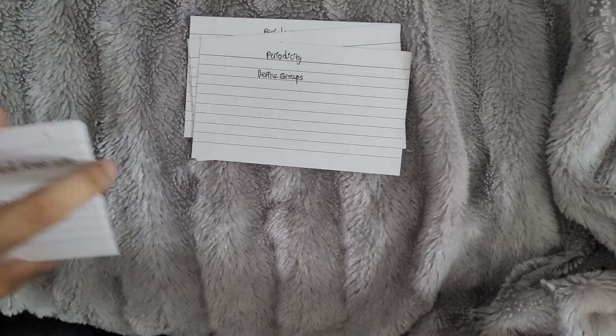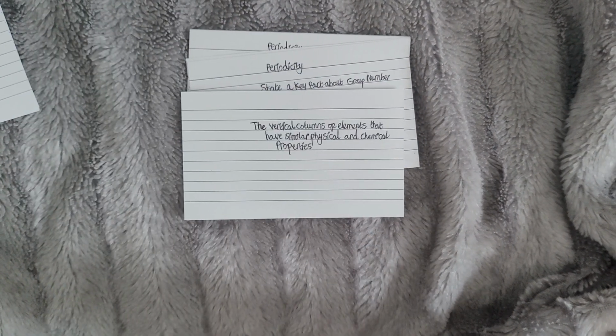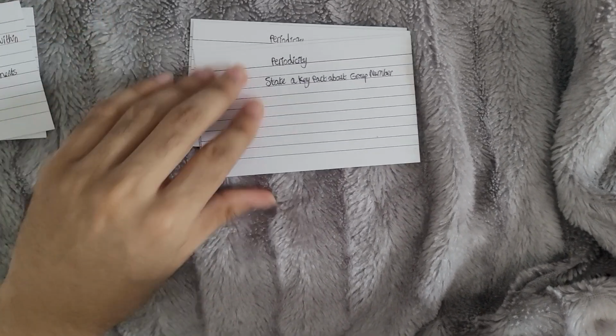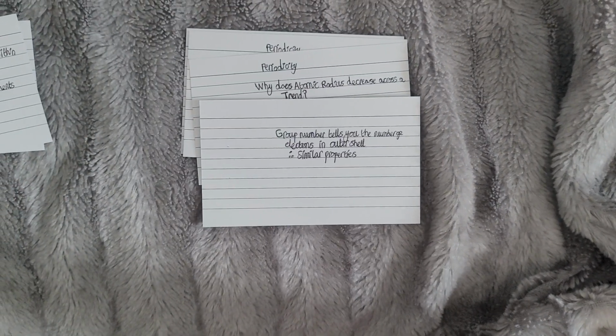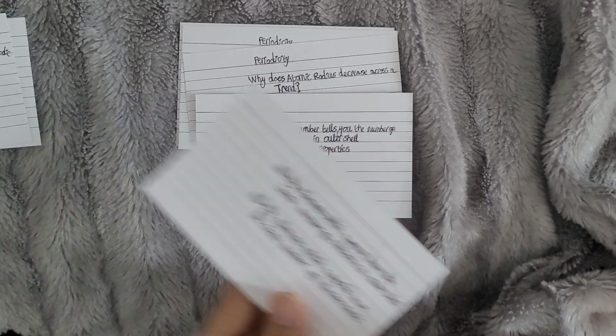Define groups. Well, periods are the horizontal rows. Groups are the vertical columns of elements that have similar physical and chemical properties. Say a key fact about group number. The group number tells you the number of electrons in the outer shell. I know this because of the earlier question about key facts of elements within a group.